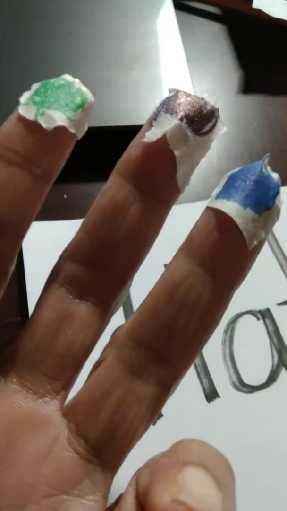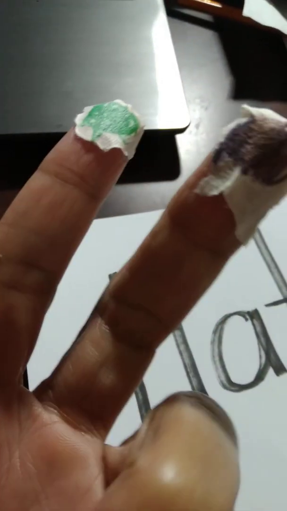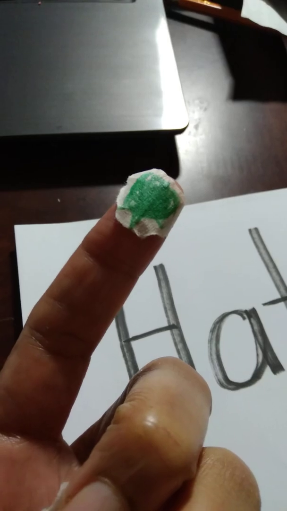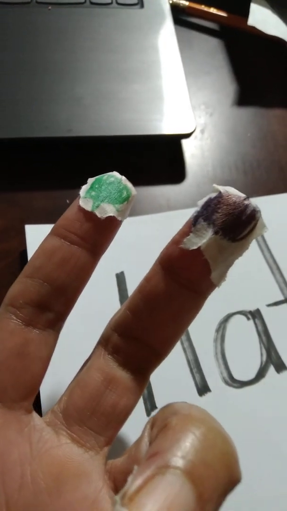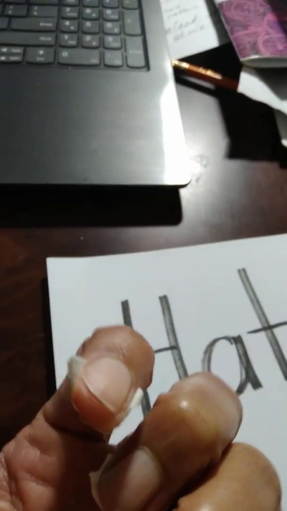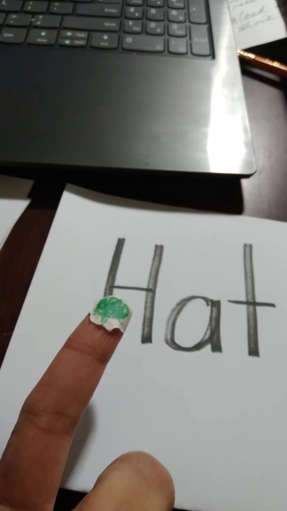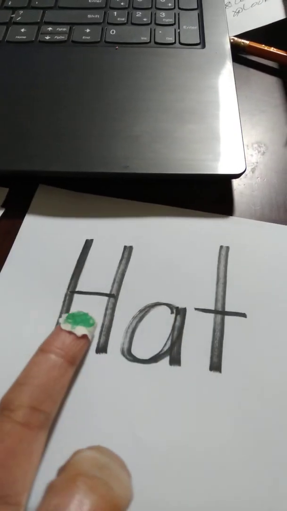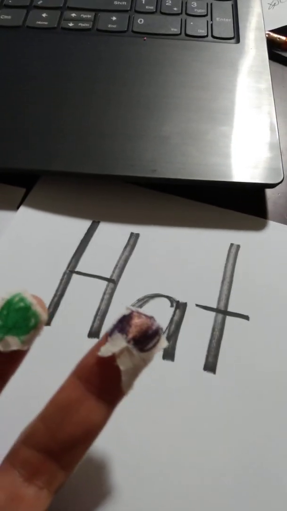H. At. Hat. So each finger is saying something else. The first finger is saying something, the second finger is saying something, and the third finger is saying something else. Let us listen to see what the first finger is saying. The first finger I put up is going to make the sound of this letter, because that comes first.